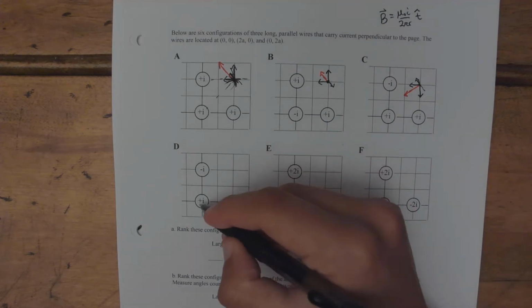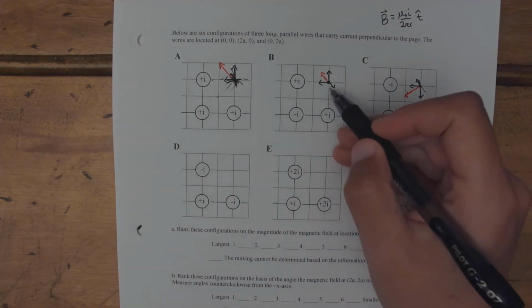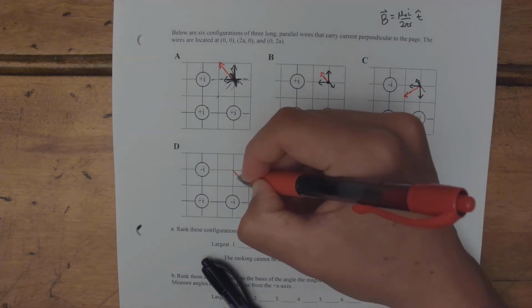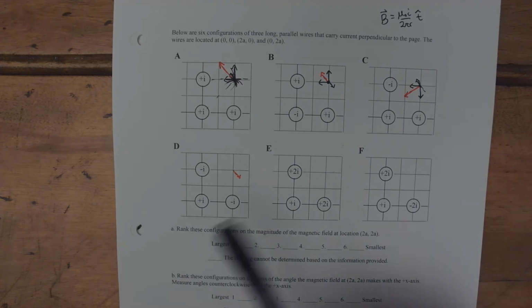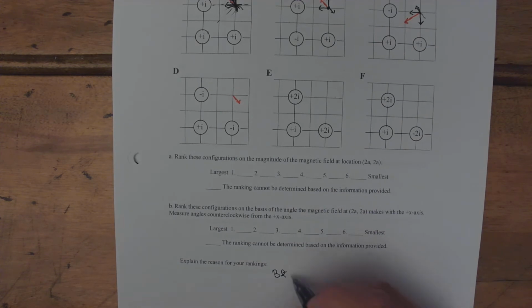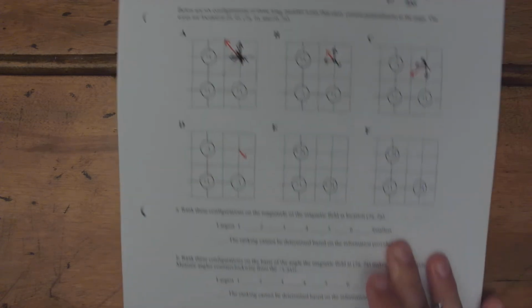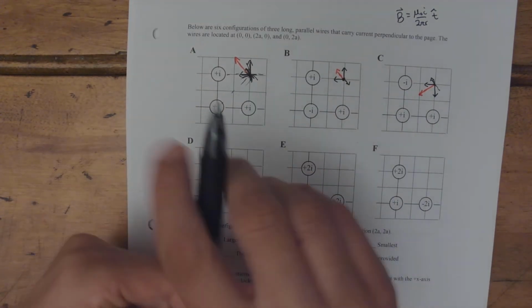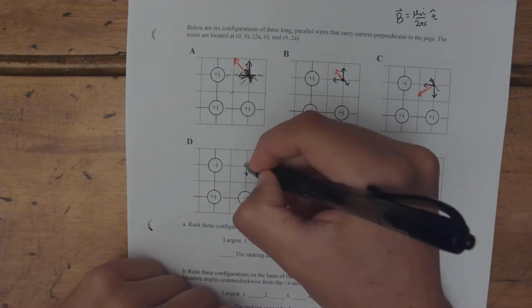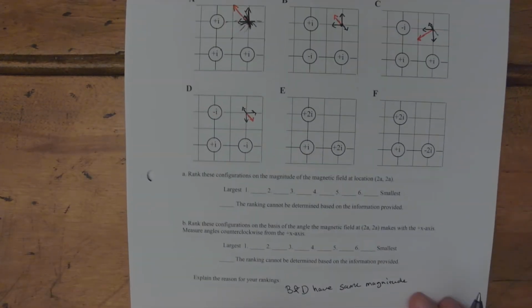Okay, and then for D, it looks like that is going to be the opposite of B. I could guess that it's going to be this way. And B and D would have the same magnitude. And then I can show this, fingers going down, this, fingers going this way, and D, fingers going that way. So it is the opposite of B.